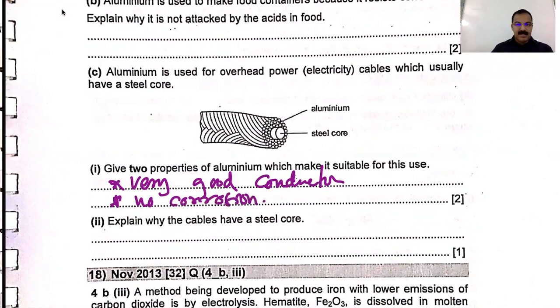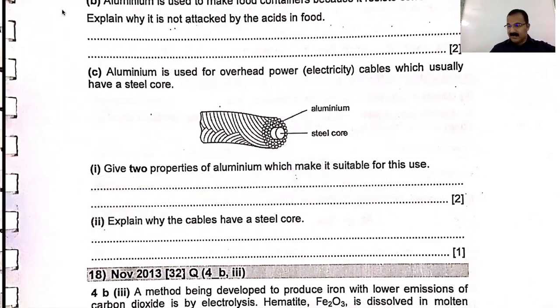So many other properties also you can write. It's very ductile, or it has very low density. It's comparatively much cheaper than copper. There are so many properties together making aluminum a very good choice. But the first one you should say is it's a very good conductor. Second one you can say it doesn't corrode. Its weight is less as well. Its density, I should say, density is low.